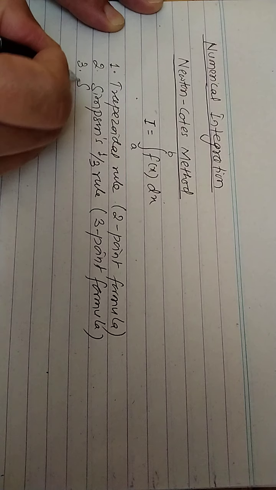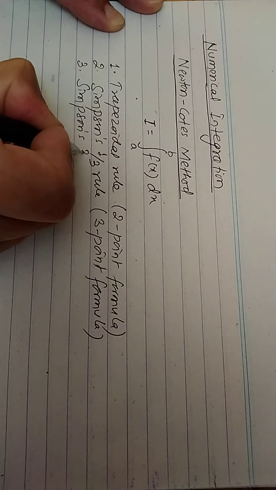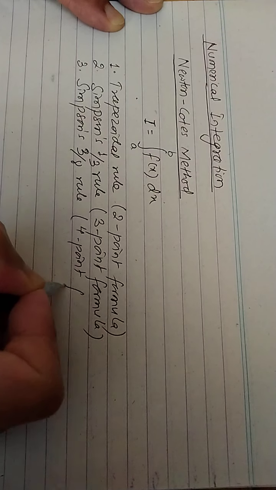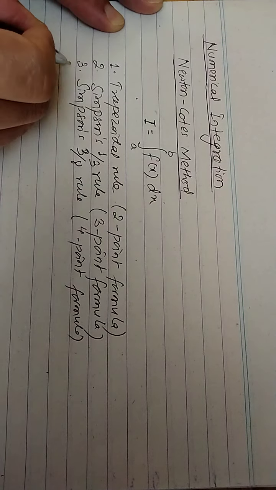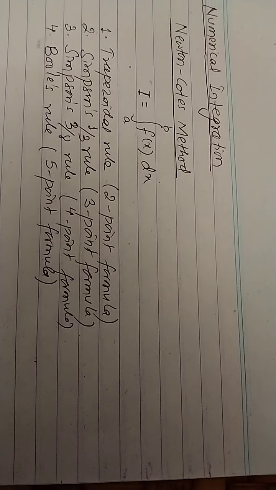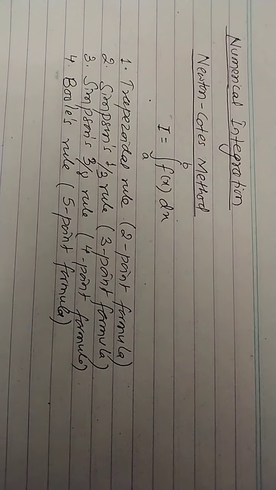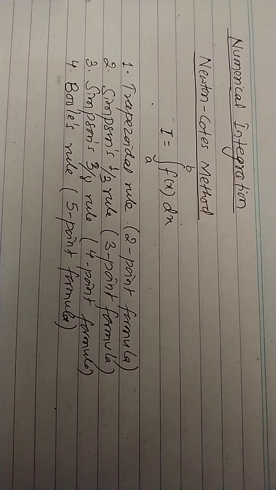Then we'll study Simpson's 3/8 rule, that is known as the 4-point formula. Then we have Boole's rule. So that is the 5-point formula. All right, we have the trapezoidal rule, and then we have Simpson's 1/3 rule, that is the 3-point formula. Then we have Simpson's 3/8 rule. Then we have Boole's rule. We'll study the trapezoidal rule now.